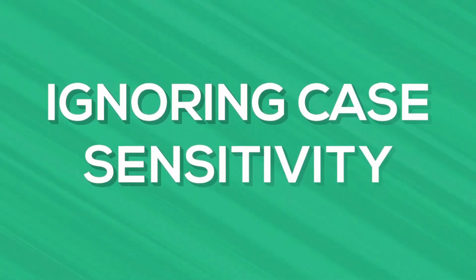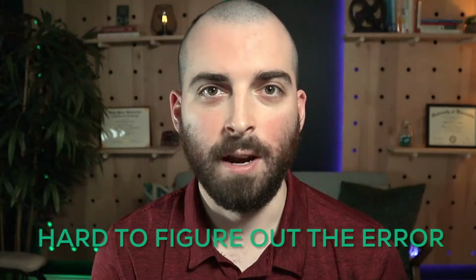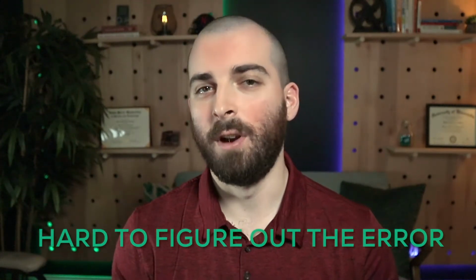So let's get started. First, ignoring case sensitivity. Perhaps the first mistake we all make as programmers is ignoring case sensitivity. In programming, it's all about the character and representation. A letter here and a letter there, you'll find yourself struggling to figure out an error in your code. For example, let's say you named your CSS folder with all caps, and then when you're calling the files from your HTML code, you're referring to it as CSS in lowercase. The program won't access the desired file, and it can be hard to figure out the error because you're writing the same file name, right?